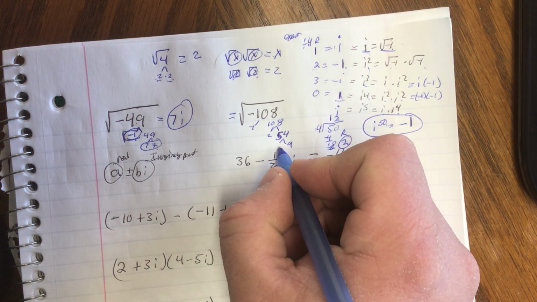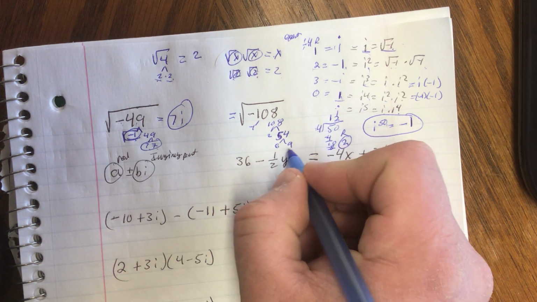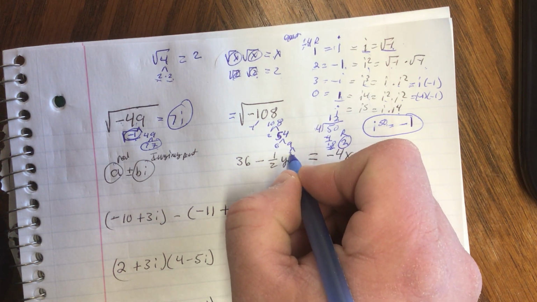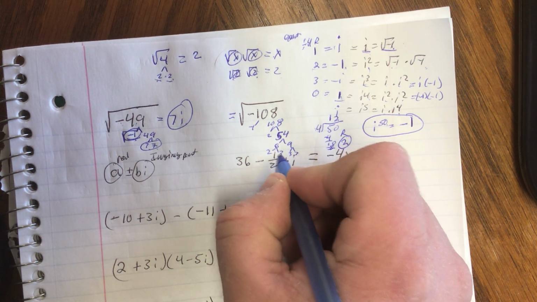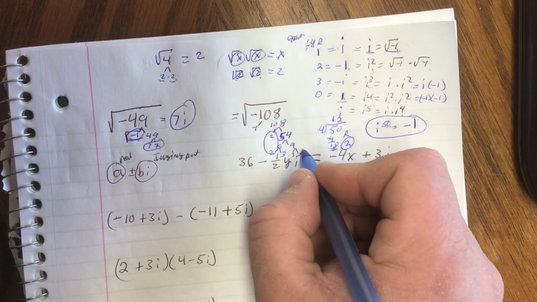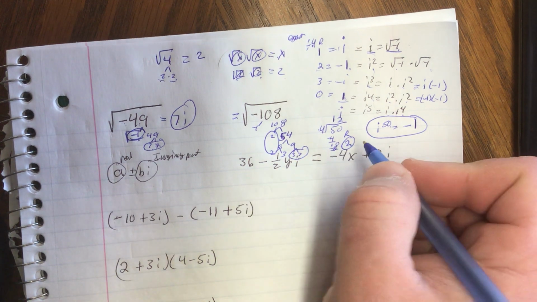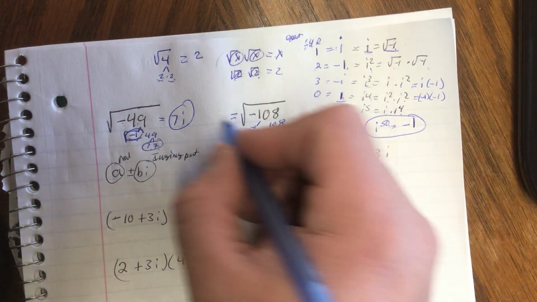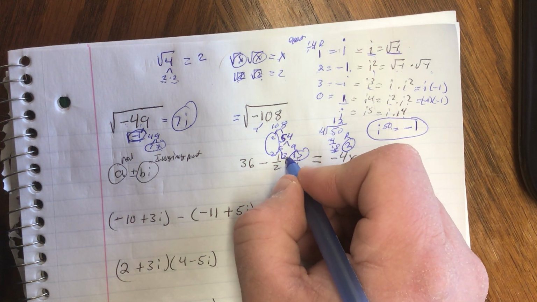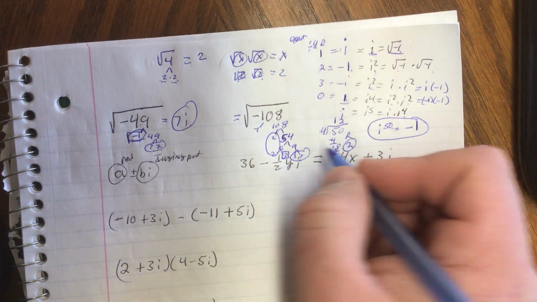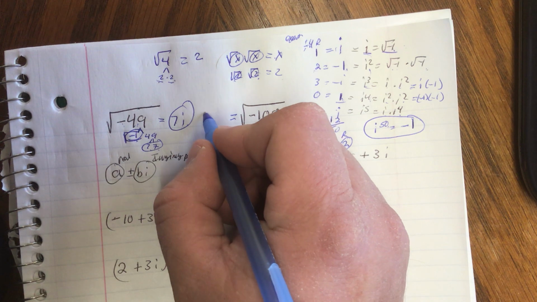That's a 9 and a 6. And 9 is 3, 3. 6 is 2, 3. So I have a pair of 2's and a pair of 3's. 2 times 3 is 6. Notice this 3 is going to have to stay under there. So I'm going to have 6.